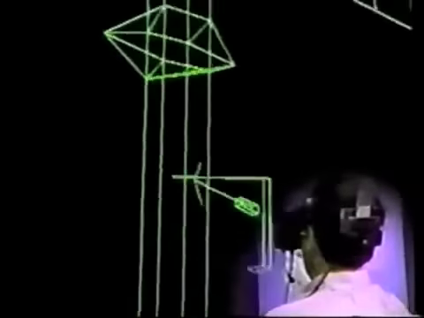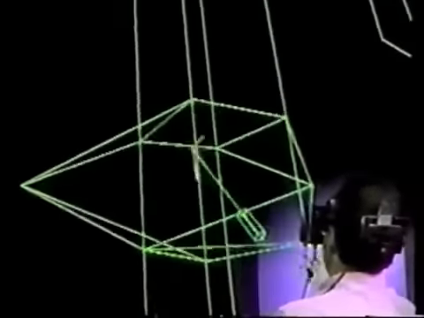So one command that was used quite a lot was the flying around command, translating through the virtual world, and that was done by pointing the hand and going into a single finger point gesture. So here I'm flying around a model of the space station.